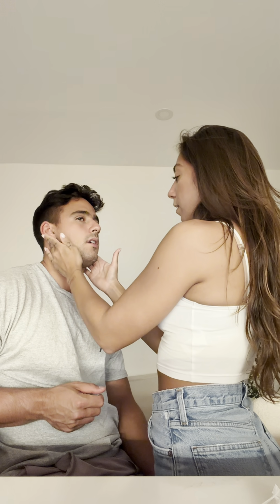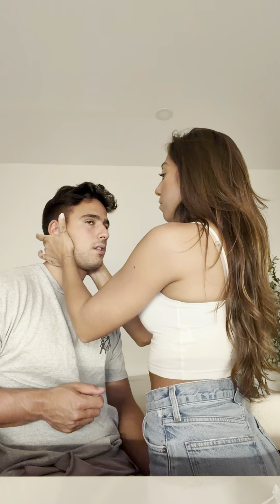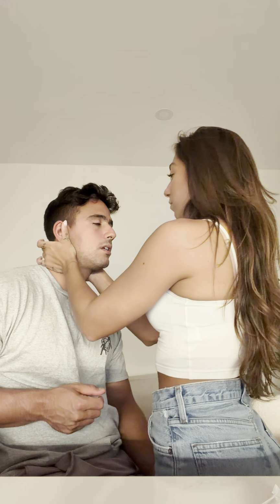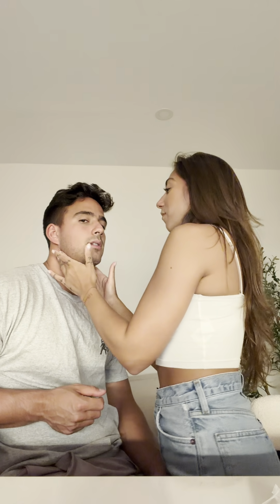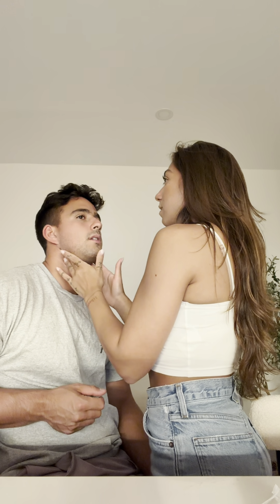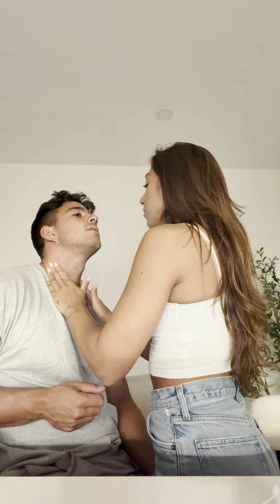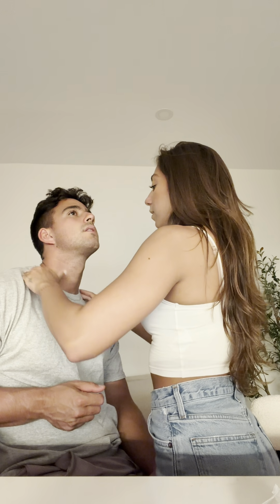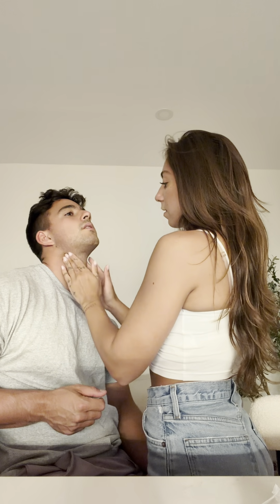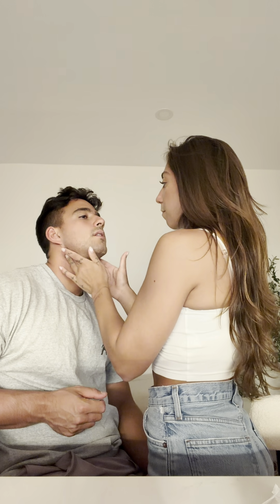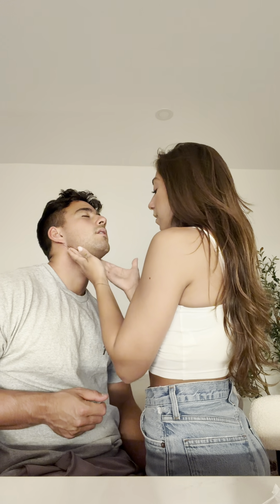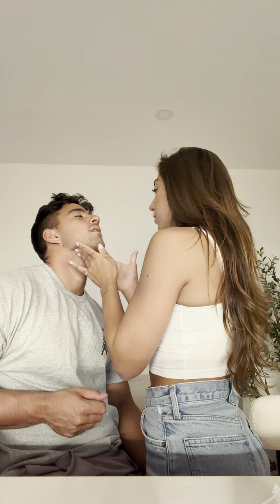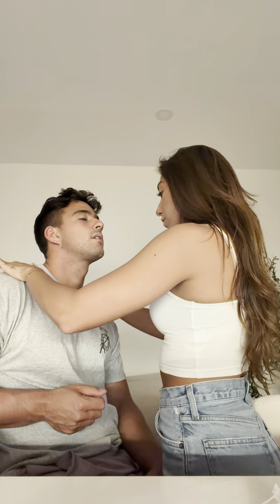post-auricular, posterior occipital, anterior cervical. Look at your submandibular, and your submental. Okay, good. Can you shrug your shoulders?